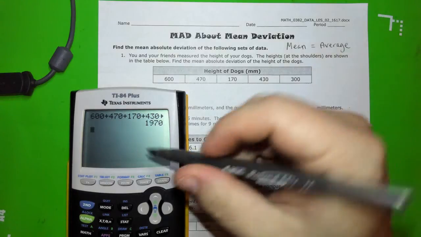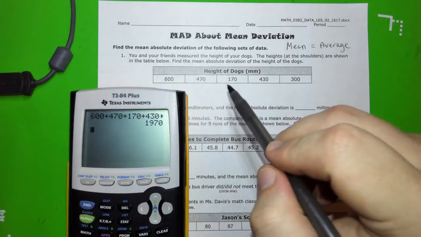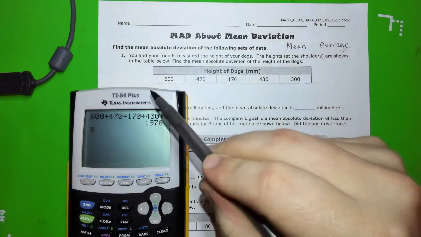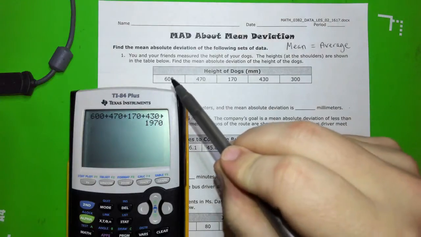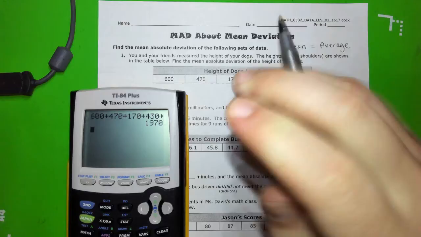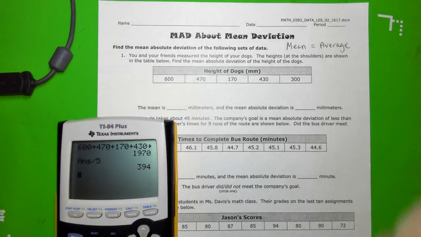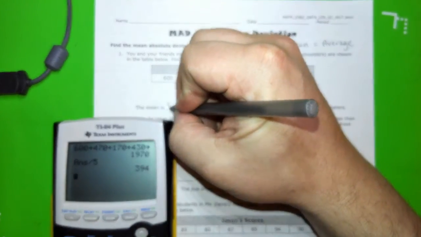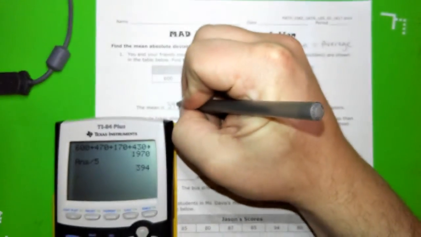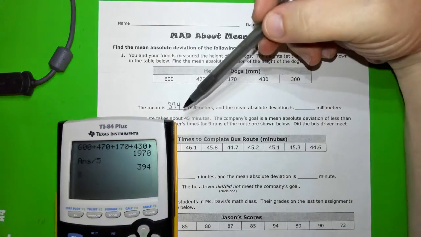1,970. Now I'm going to take that 1,970 and I'm going to divide it by how many terms are in my data, or by how many numbers are in my data. And so I have 1, 2, 3, 4, 5 terms in my data. So I'm going to divide this number by 5. And so I get 394. So right here it says the mean is 394 millimeters. Okay? And so I found the average.